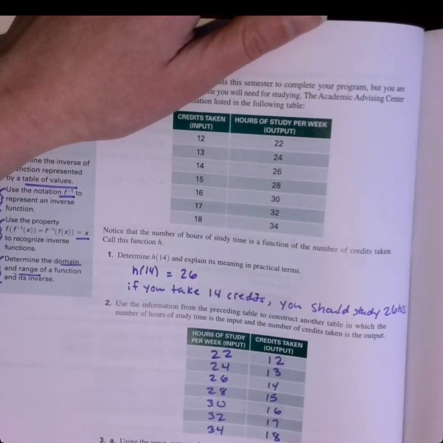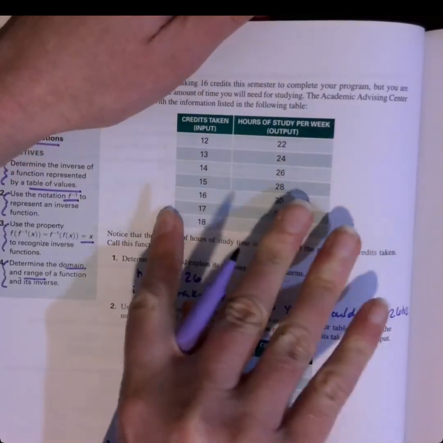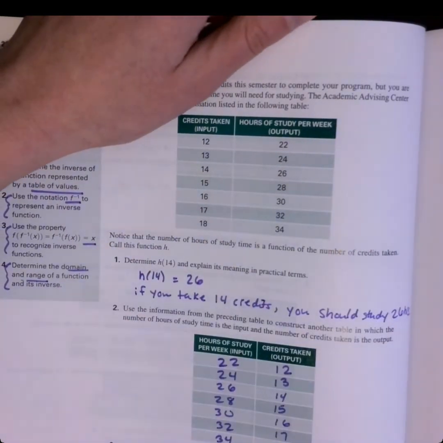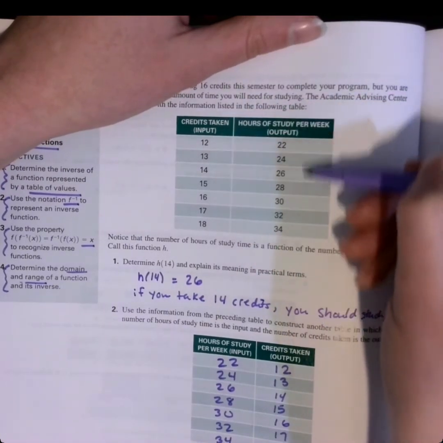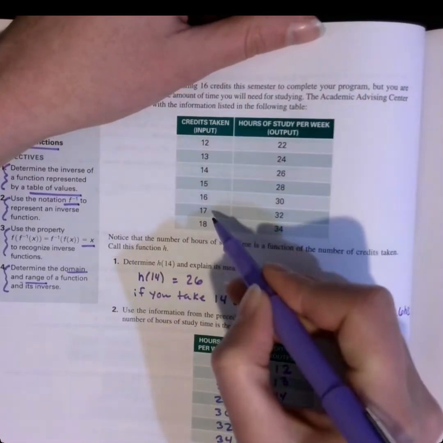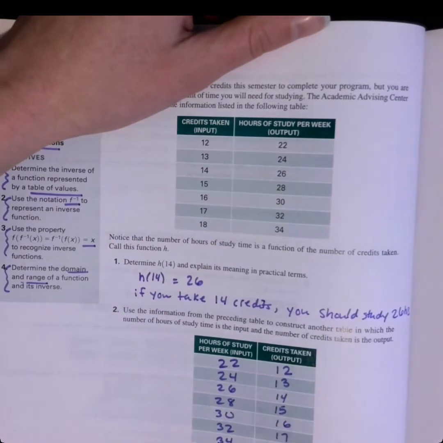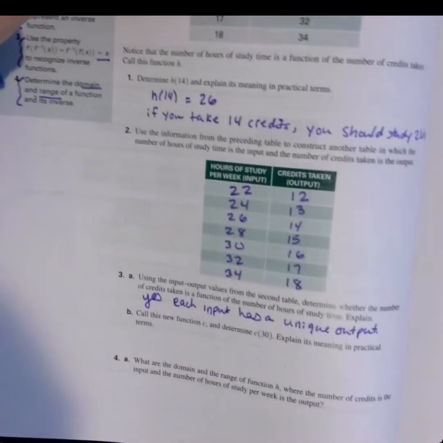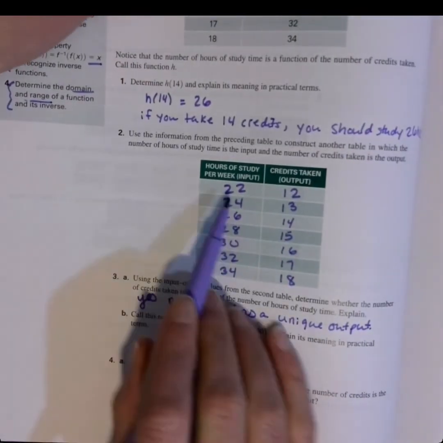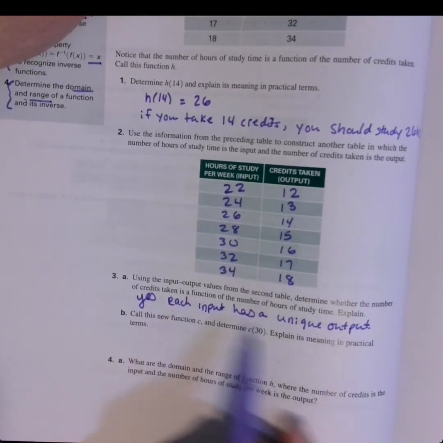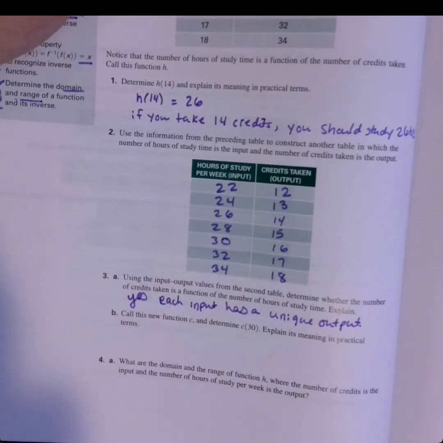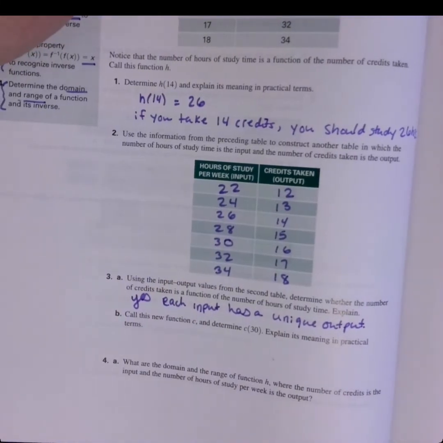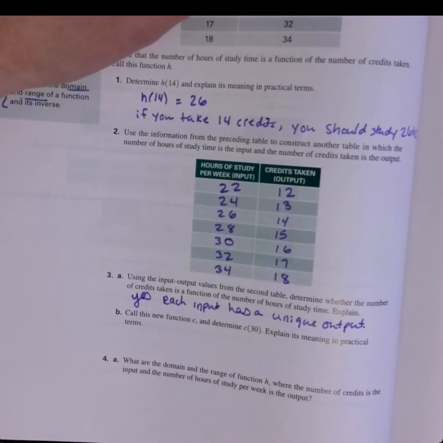Not every table that you flip from left to right like this is going to be a function in the new form, because sometimes it can be a function, but there could be outputs that repeat even though the inputs don't. So if you flip it, it might not be a function, but in this instance, it is. Sorry, I'll scoot my page up right here. Yes, each input has a unique output, so even in reverse order, this is still a function. So we're going to call this new function C and determine C of 30.